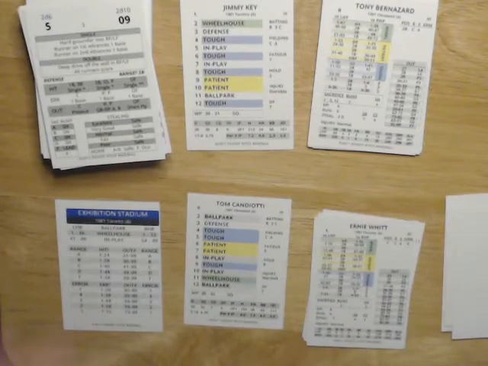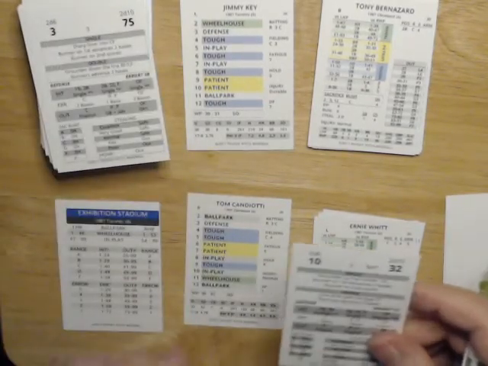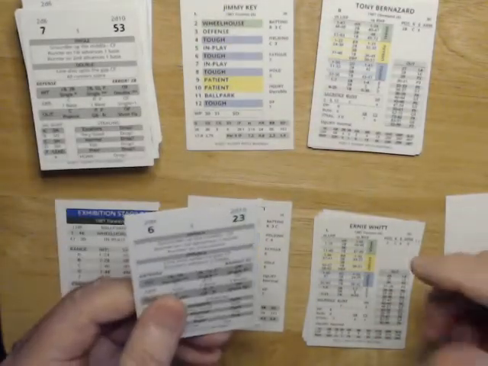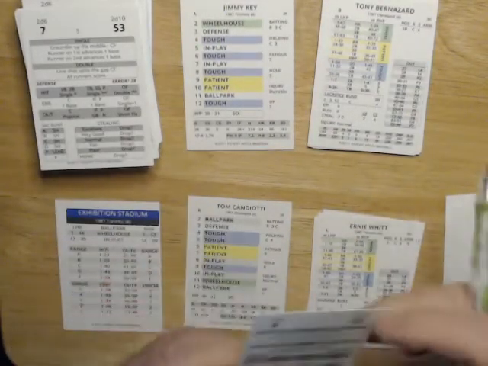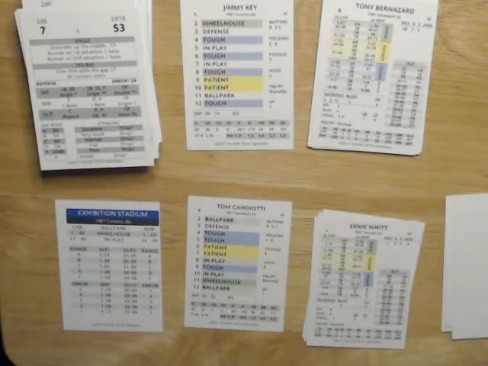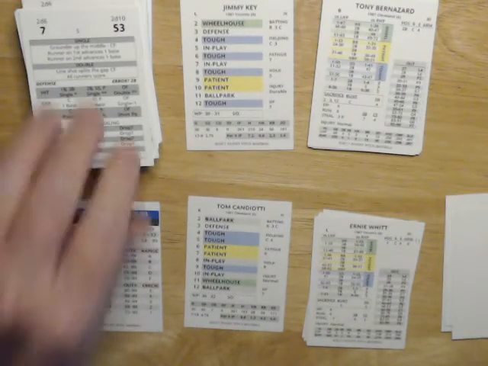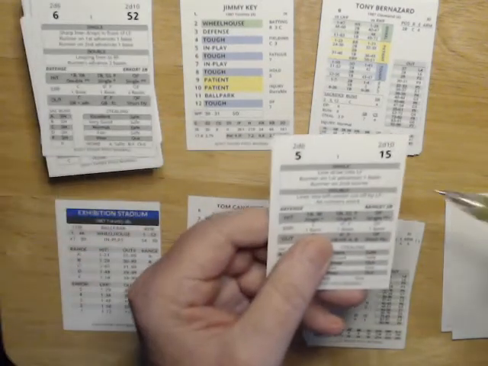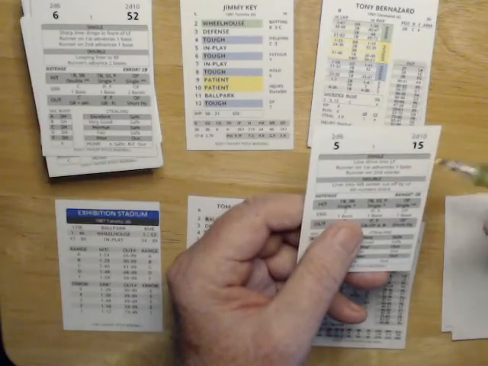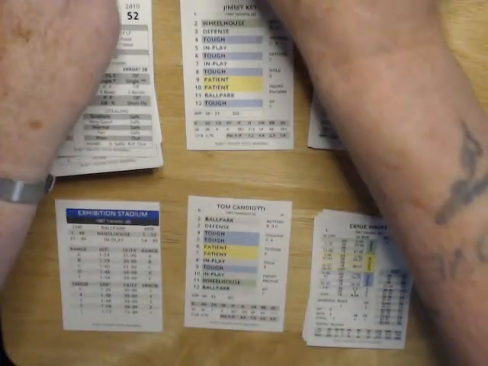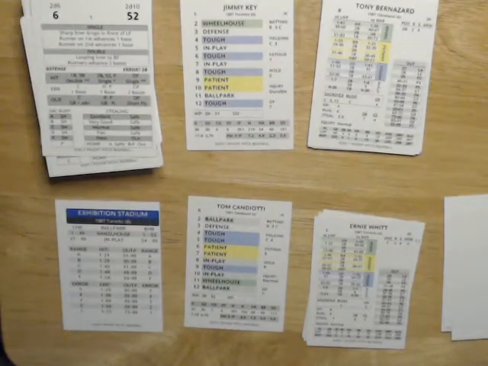Ernie Witt. 10. In play. 23. That might reach it. That's a base hit. See what the runners do. Line drive into left. Runner on first advances one base. Runner on second scores, but he wasn't on second, so now he is on second.